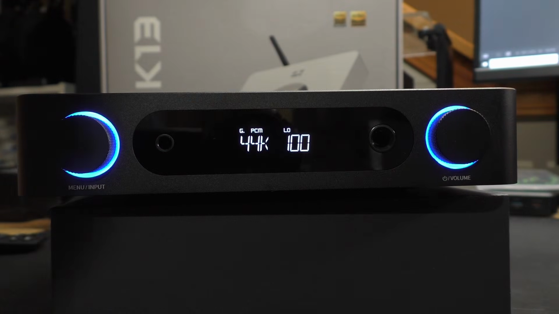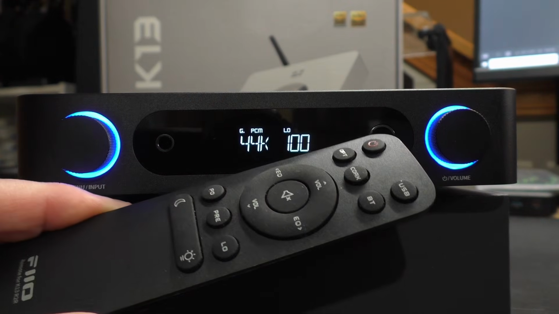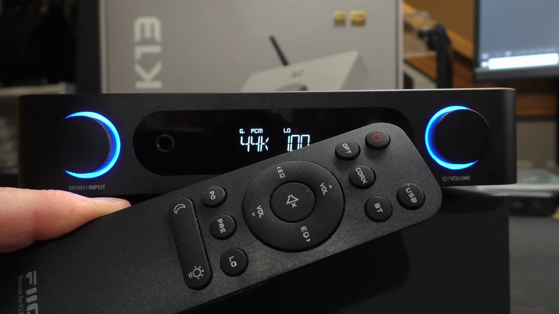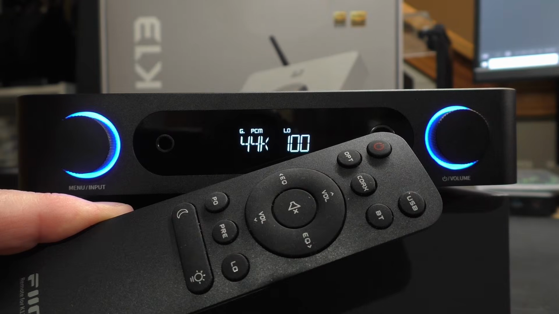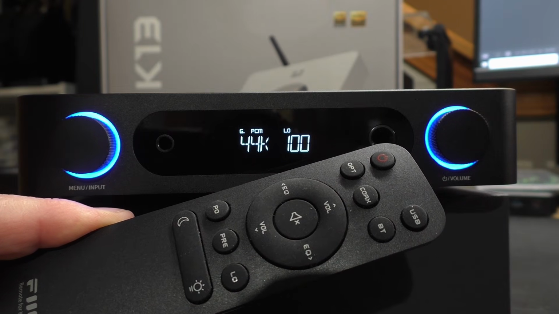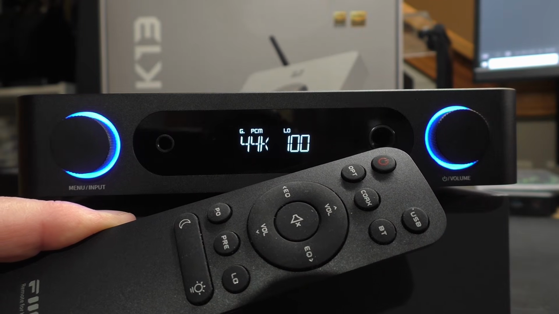Well, here we are looking at the front panel of the K13. It does come with a real nice remote control that, if you're using it as a preamp, you can get volume control and so forth. You can scroll through the preset EQ modes, which we'll talk about in a second, and you can change your input settings and turn the unit on and off and change the lights and so forth and so on.